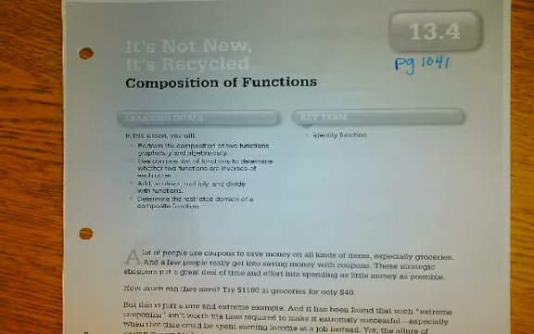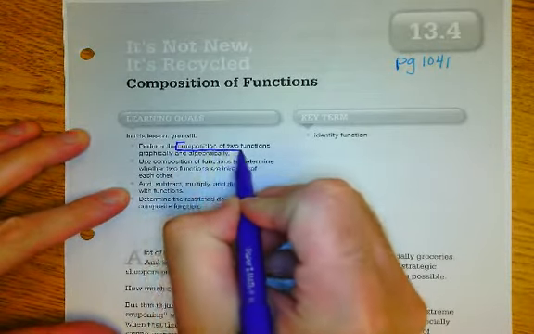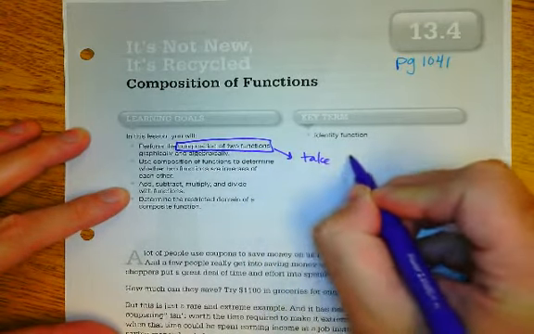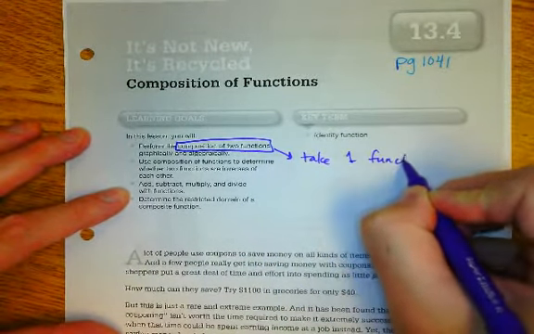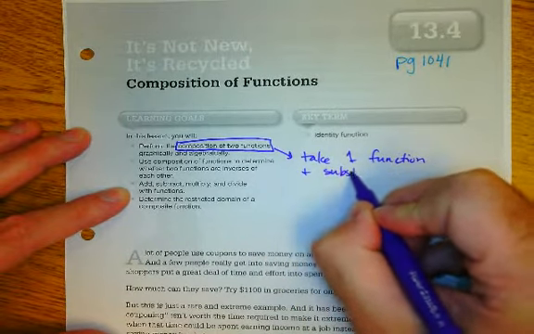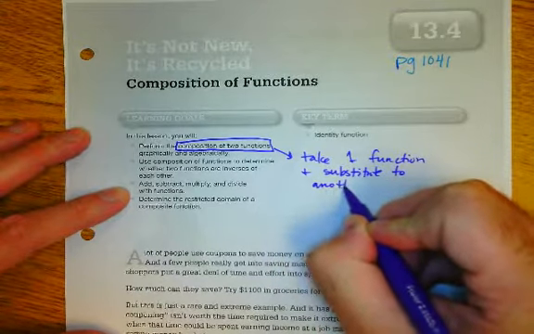And to perform a composition, it's very straightforward, but it basically means to take one thing and plug it into another. So when we're going to do compositions of two functions, it basically means to take one function and substitute or plug in to another function.